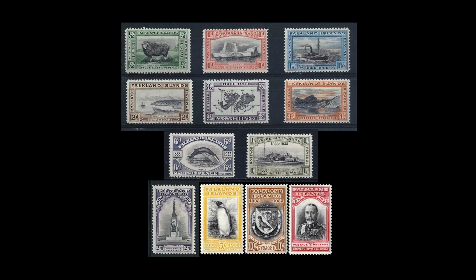So in 1933, the Falkland Isles produced their first pictorial set, and it is a very nice set and a much sought after set. The stamps feature different images of the Falkland Isles, animals and surrounding area, and only the £1 value shows an image of King George V. There's a total of 12 stamps in the set, and as I said, they are very sought after.